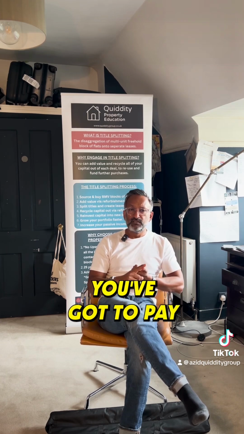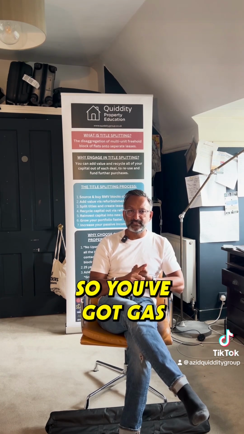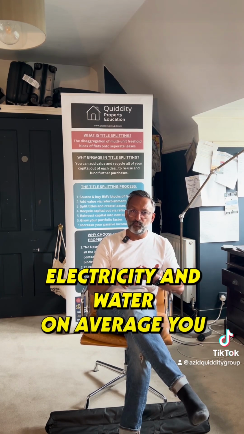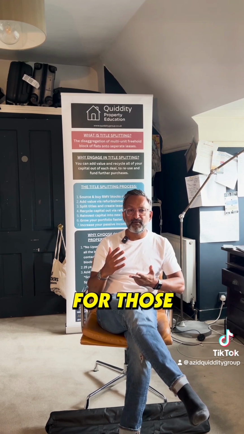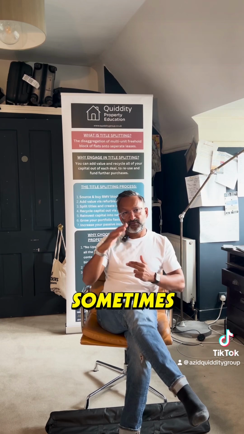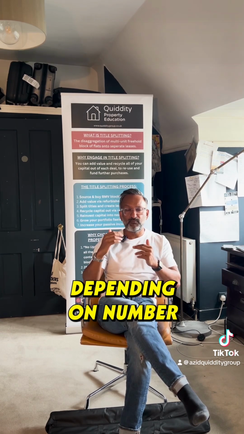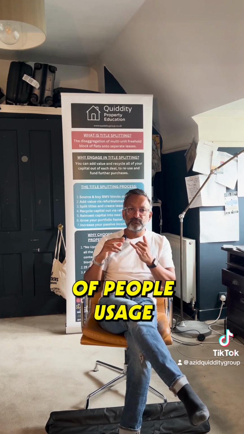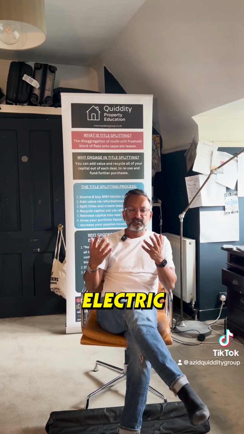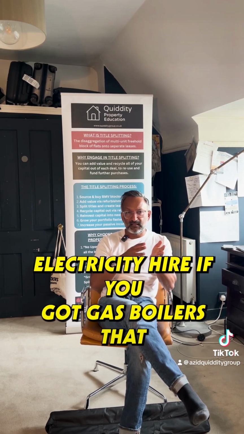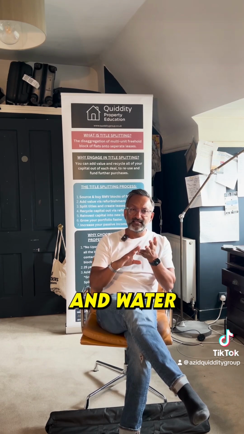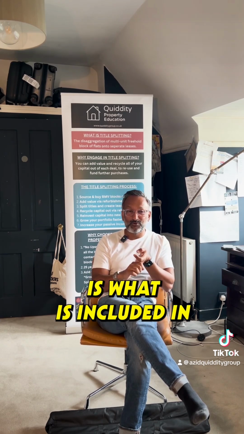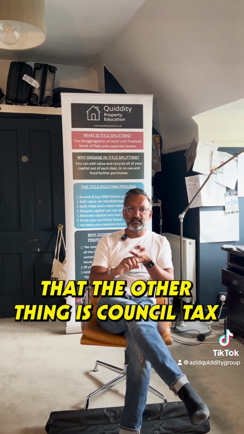So first of all, you've got to pay for all the utilities. So you've got gas, electricity and water. On average, we're paying now somewhere around £400 per month for those three things, and sometimes higher, sometimes a little bit lower, depending on number of people, usage, and what type of heating. For example, if you've got electric heaters, electricity will be higher. If you've got gas boilers, the gas might be higher. So you've got gas, electricity, and water is what is included in the rent typically.